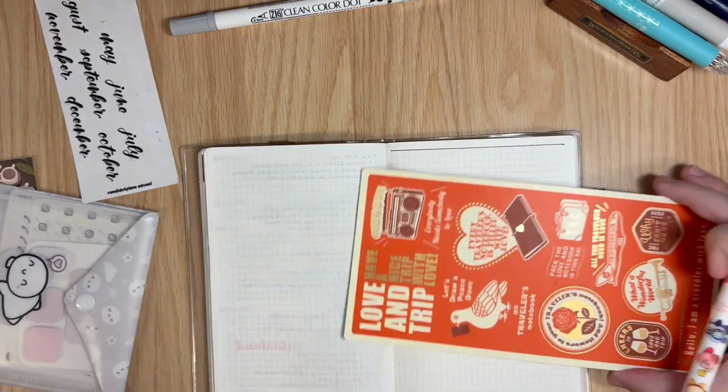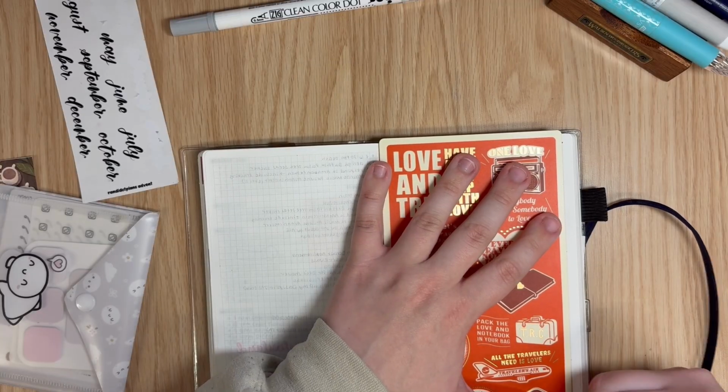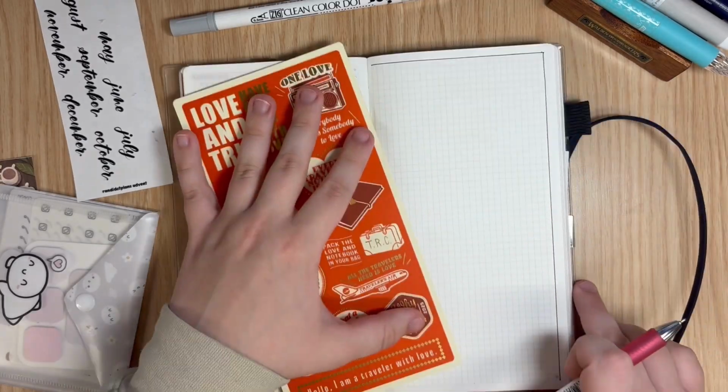I know I did a 4-page future log, as well as a page with recommendations. I think I might have actually done 2 pages.